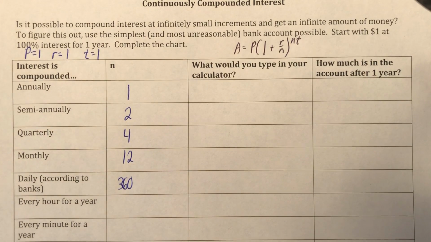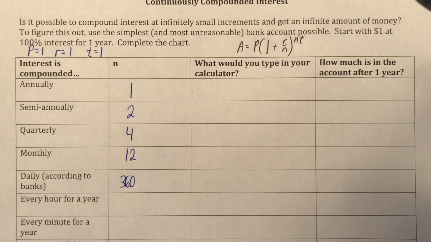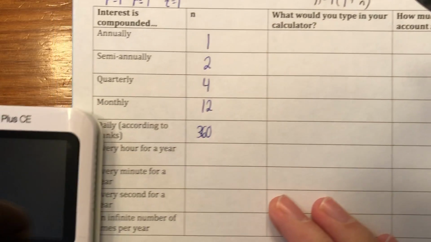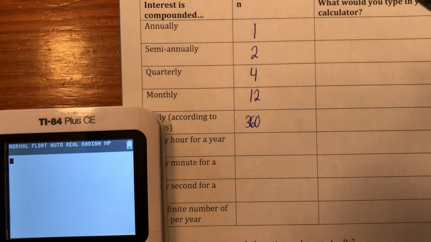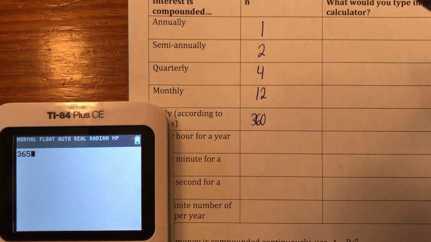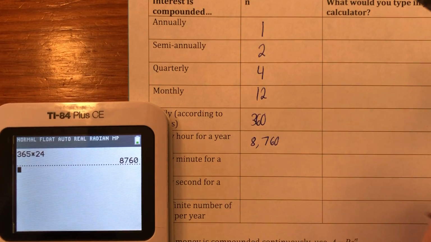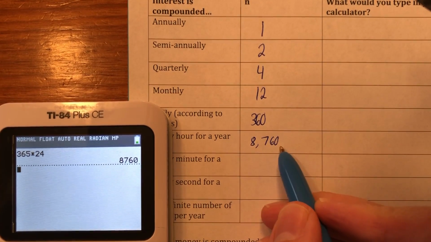Banks, from my understanding, use a formula for daily interest of 360, not 365, and I don't know why that is, but anyway, so 360. Every hour for a year, now we're going to use 365 days a year, so let's actually use the correct number of days. So 365 times 24, and that's going to give me 8,760 hours in a year. That means my interest would kick in 8,760 times.